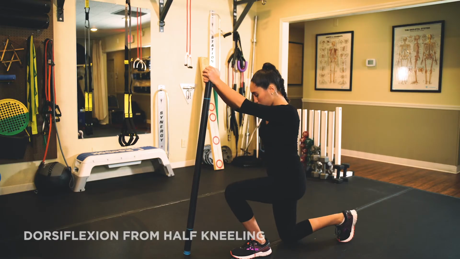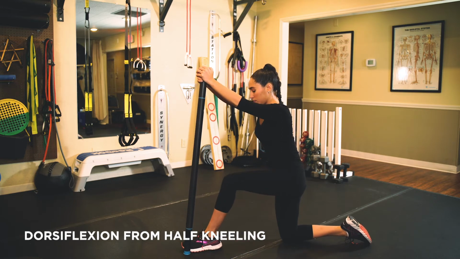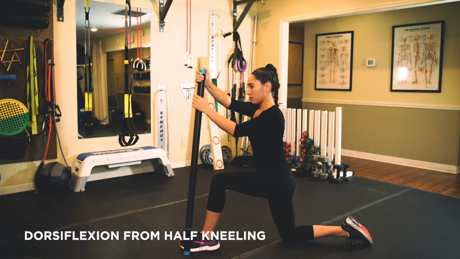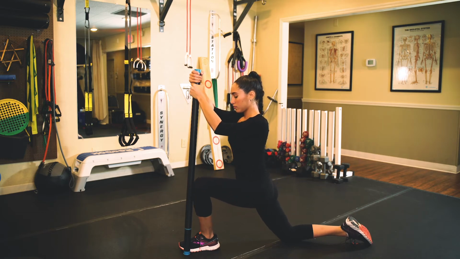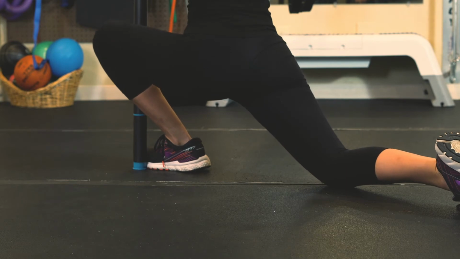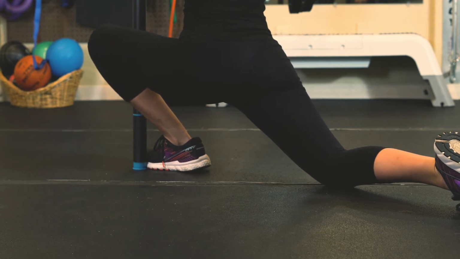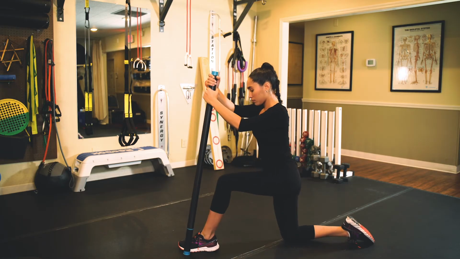The first exercise for hip mobility is dorsiflexion from half kneeling. Kneel down on one knee, the other bent at a 90-degree angle in front of you, foot flat on the floor, taking a knee position. Place both hands at the top of the dowel, keeping a straight and upright posture. Bring your leg to the outside of the dowel and slowly lunge forward, shifting a majority of your weight to the front leg, making sure not to let the heel lift off of the ground. Perform 10 times each leg.